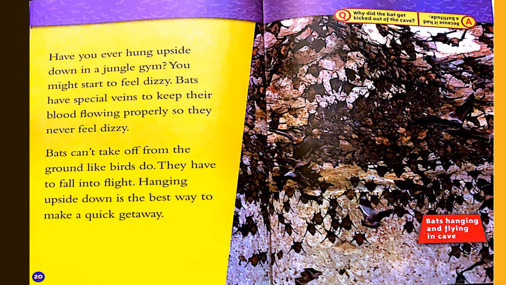Let's take a look at this Q&A over here. Why did the bat get kicked out of the cave? Because it had a batitude. Get it? Batitude, bat attitude. Ha. Bats hanging and flying inside a cave, so that's the caption for this photograph.